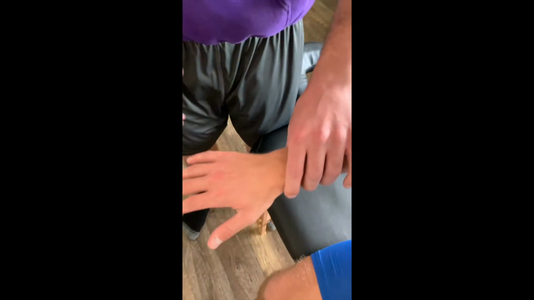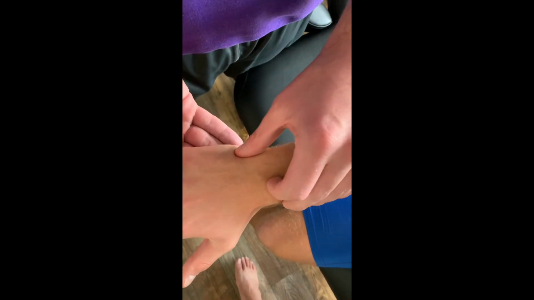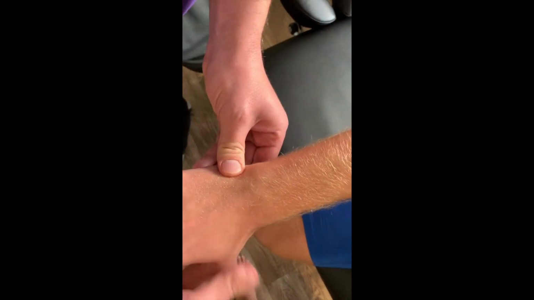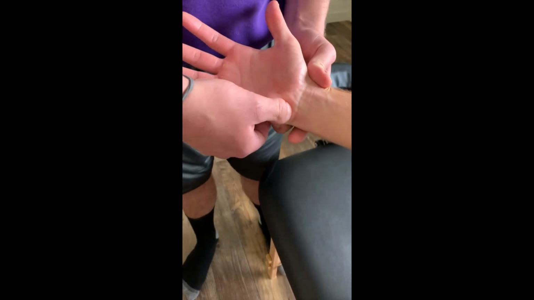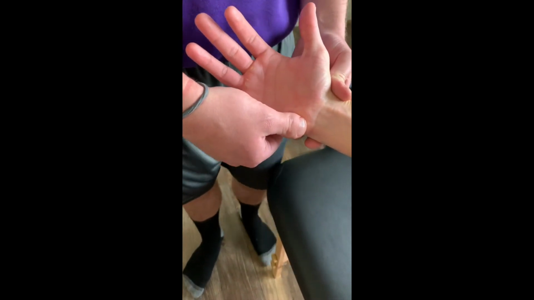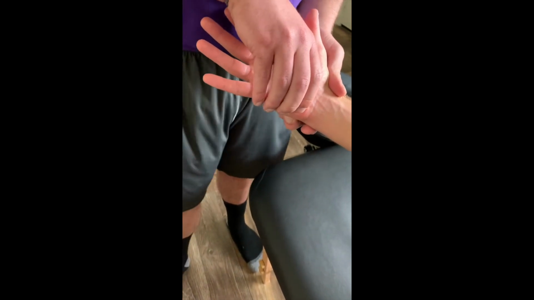Triquetrum, we're going to come to the other side of the hand here. We're going to find the shaft of the ulna and then the ulnar tuberosity. And we're going to fall in here, and we're going to be on the triquetrum. And then if we come this way, we'll find the pisiform. And if I have him radially deviate, the triquetrum will pop out at you there. The importance here is that the pisiform sits on top of it, and the triquetrum is one of the attachment points for the ulnar collateral ligament.